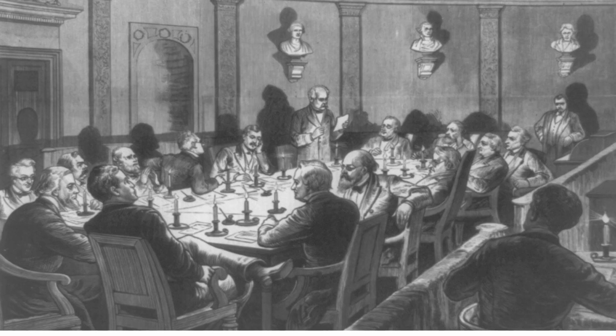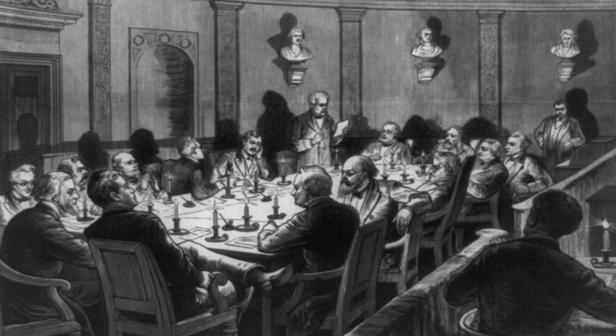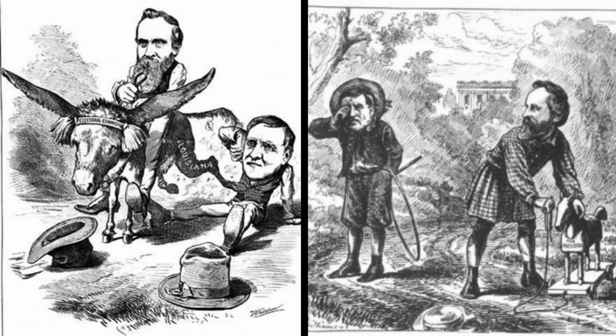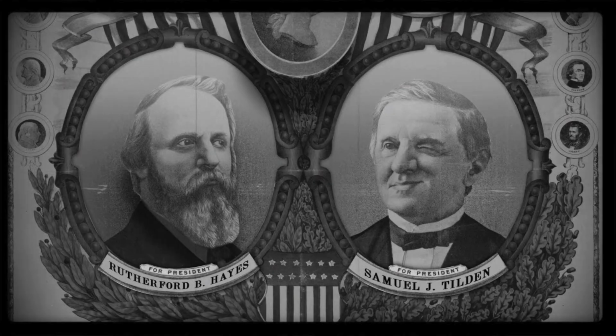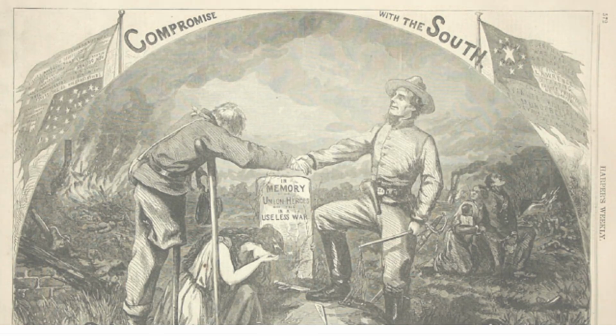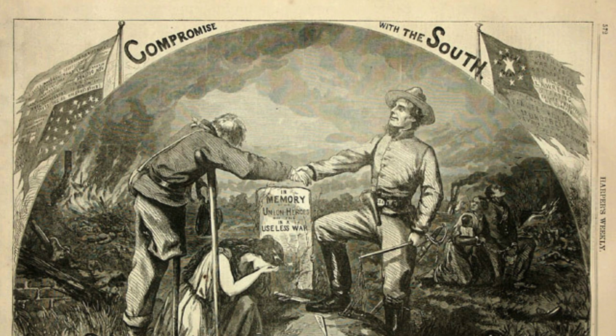An electoral commission made up of Congress members and Supreme Court justices in an 8-7 decision along party lines awarded all disputed votes to Hayes, giving him a 185 to 184 electoral vote victory. This result effectively ended the Reconstruction era as a part of an unwritten deal known as the Compromise of 1877.